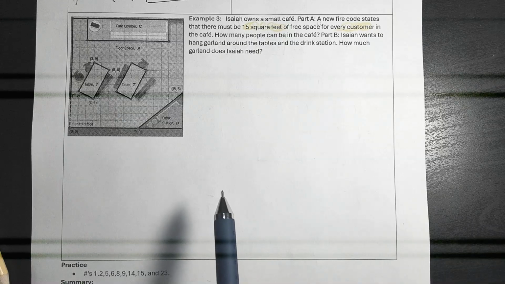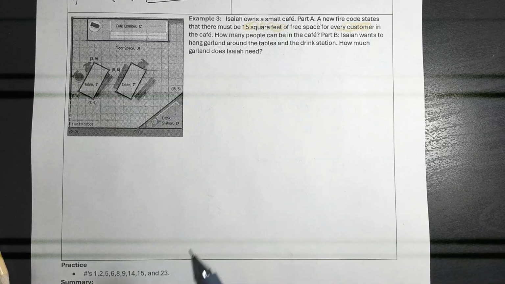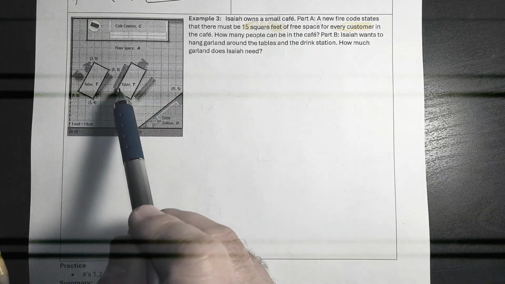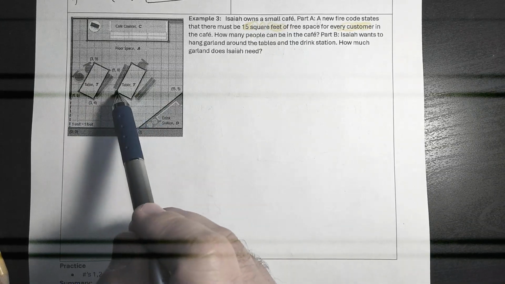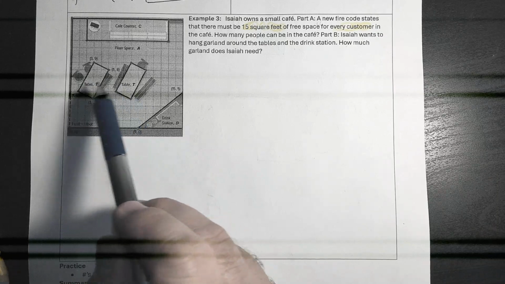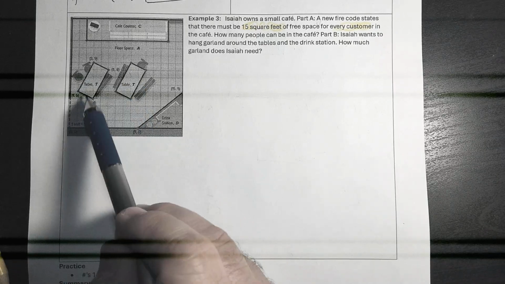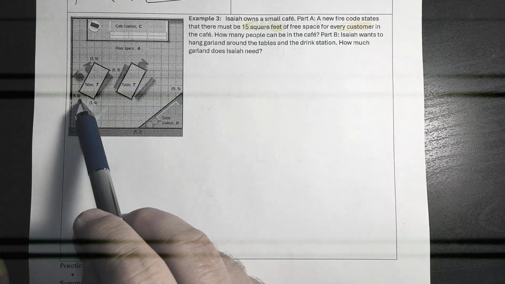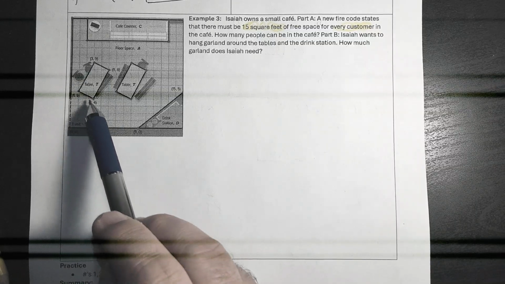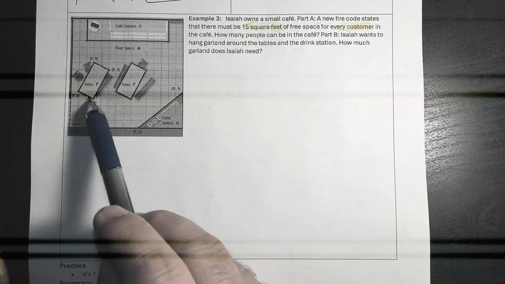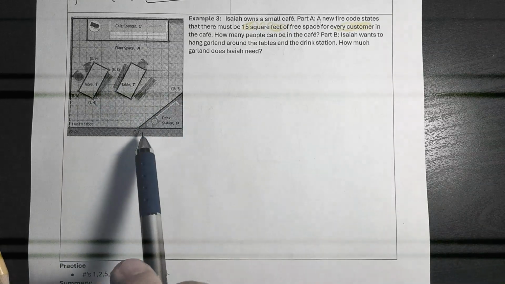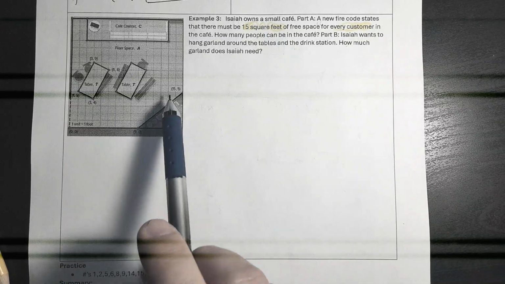Part B, he wants to hang garland around the tables and the drink station. So the tables, you would need to get your sides, because these are rectangles. My guess is they're the same size, and that's why they give us points on one and not the other. So find the perimeter of the table, this side and this side, using the distance formula. Get the perimeter, do it twice. That's 1 table, 2 tables, and it says the drink stand, so you'd use the distance formula here.